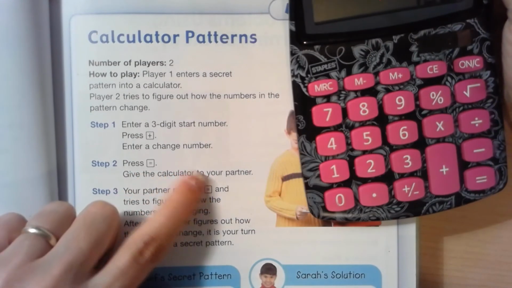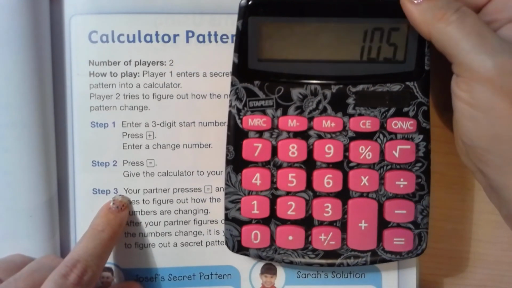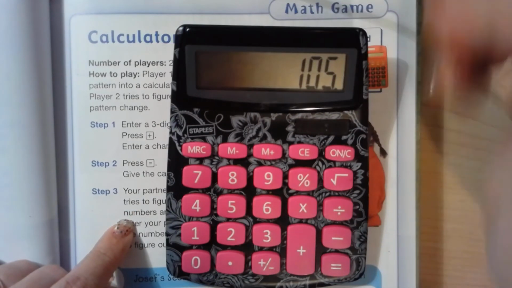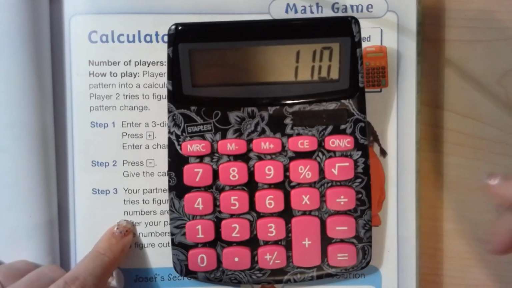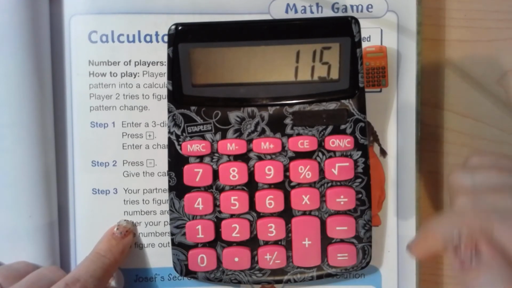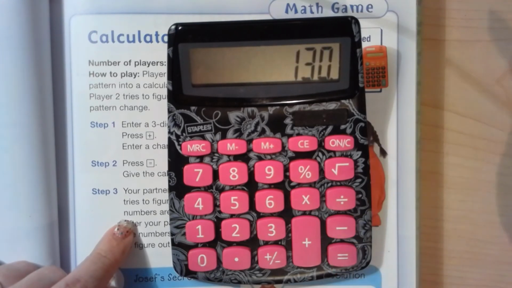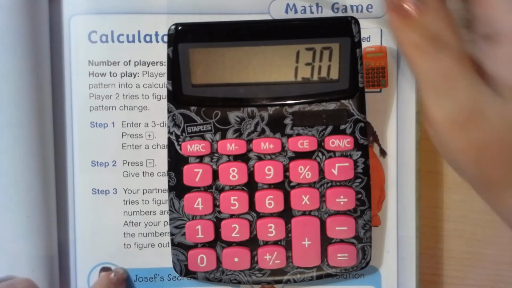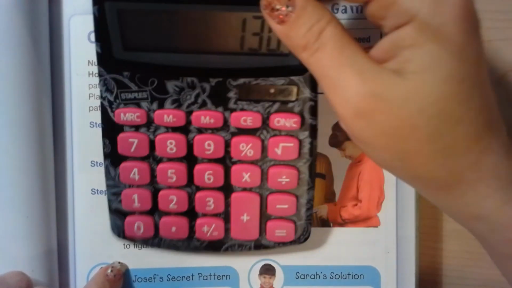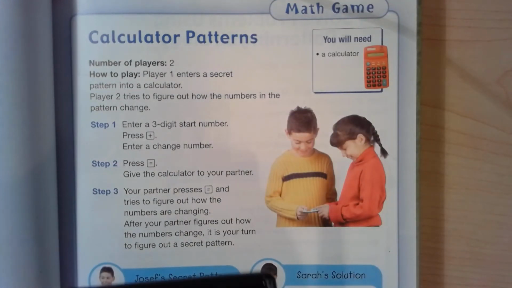Now I'm going to give my calculator to my partner or someone I'm working with. My partner, you, get to press the equal sign and you're going to try to figure out how the numbers are changing. So you press the equal sign, it tells you 110. You press the equal sign again, you see 115, 120, 125. Wait, my secret number is plus 5. After your partner figures out how the numbers change, it's your turn to figure out a secret pattern. So then the other person goes. Let's see, I'm going to do it off the camera.